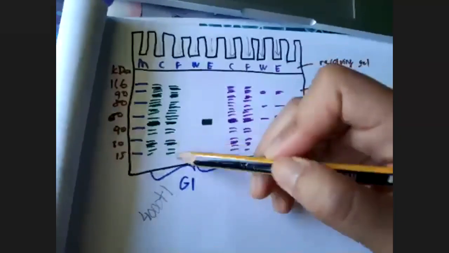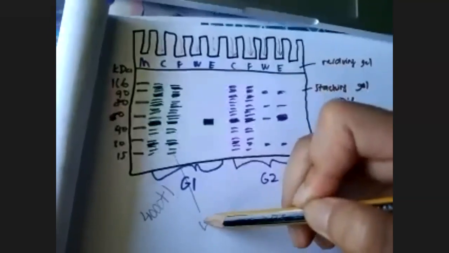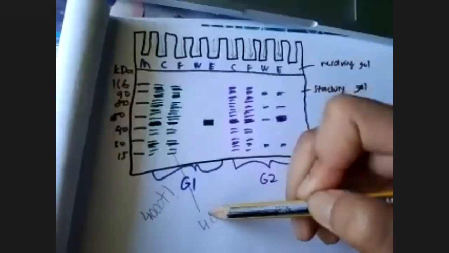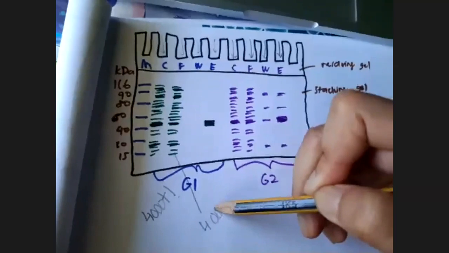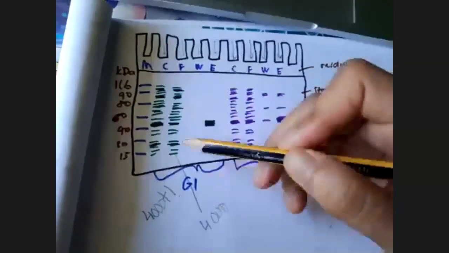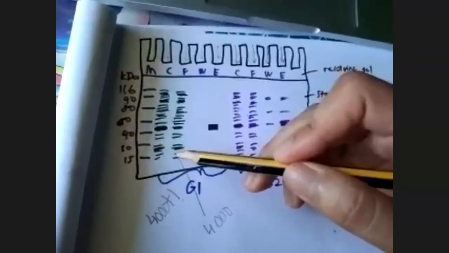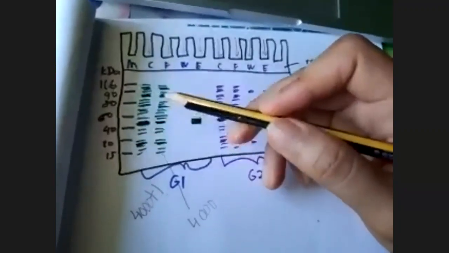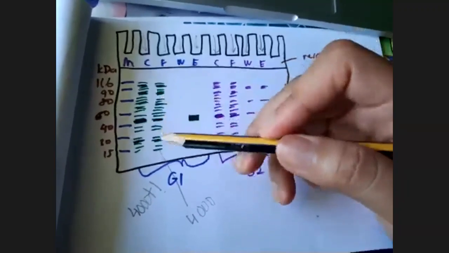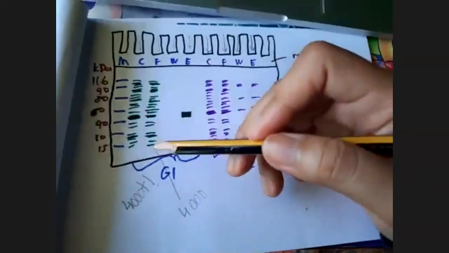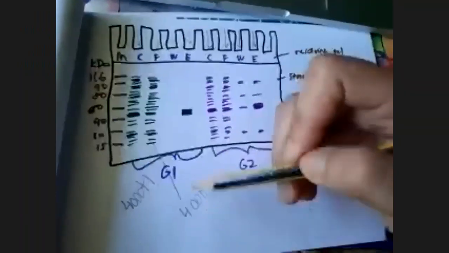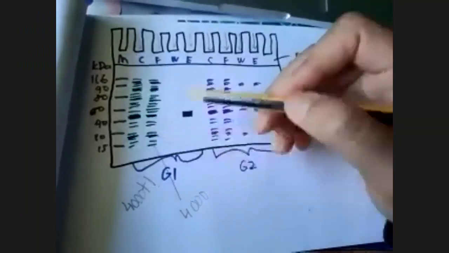And then we have the flow through, where we expect only the impurities, I mean only the protein from the native host, not the foreign protein that we clone. So 4,000 will be here.